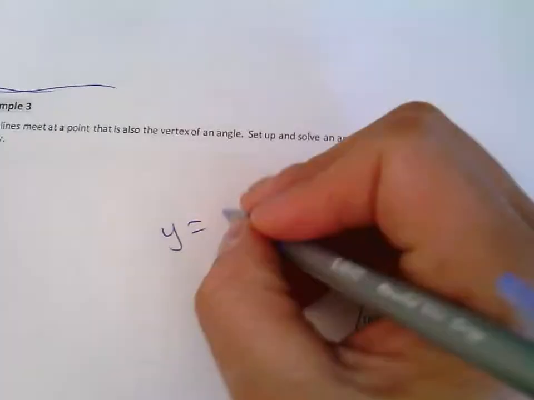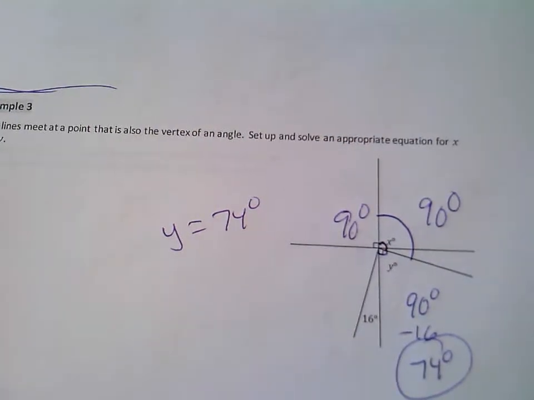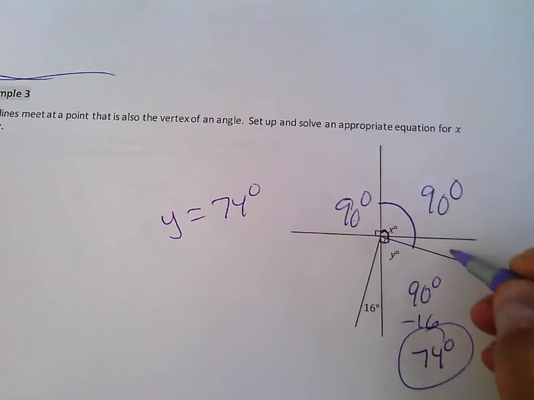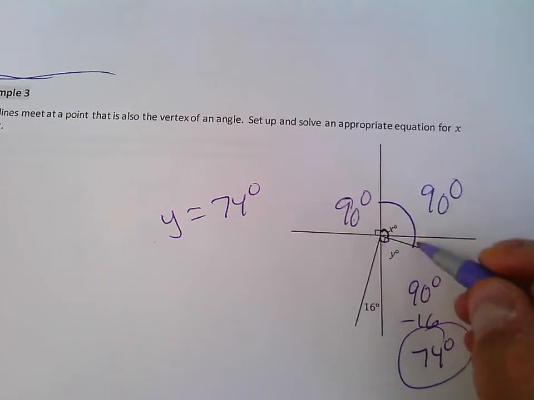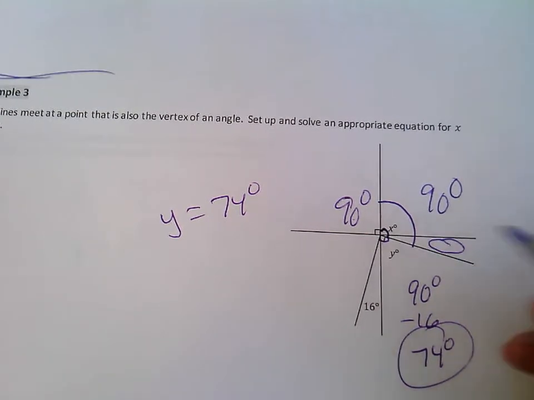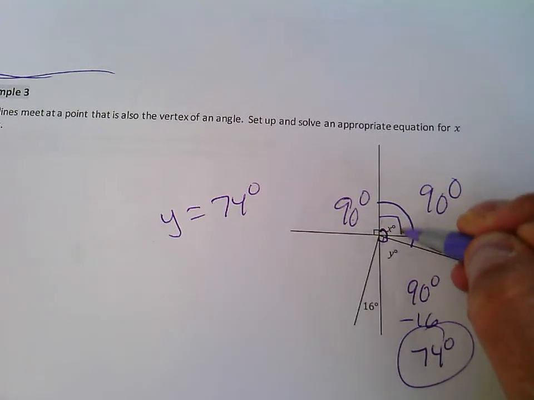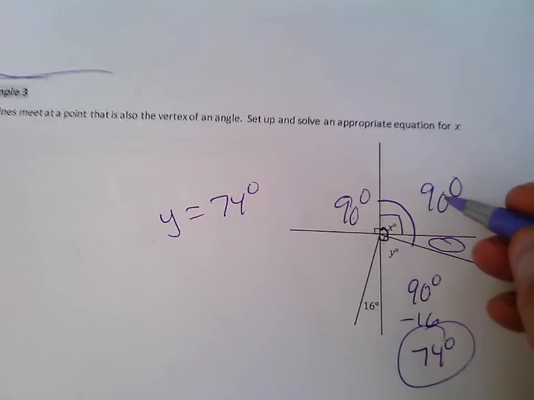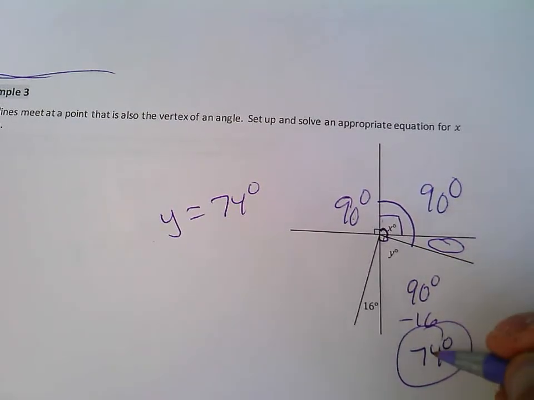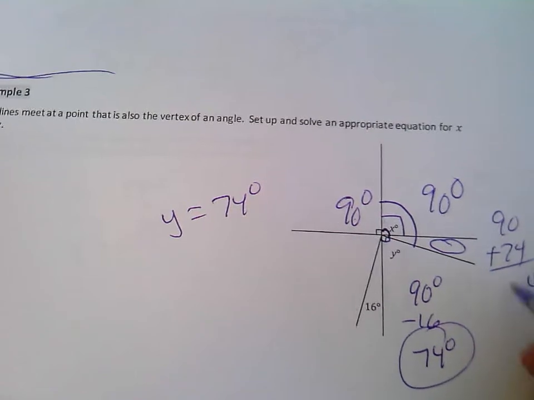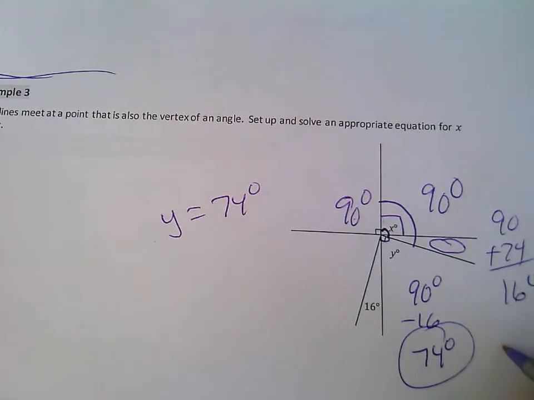Y is going to be equal to 74 degrees. Okay? So now that I know this is 74 and I know this is 90, in order to find x, I've got to find this angle here. So I know from here to there, it's 90. And I know that this is 74, so if I take 90 plus 74, I get 164.